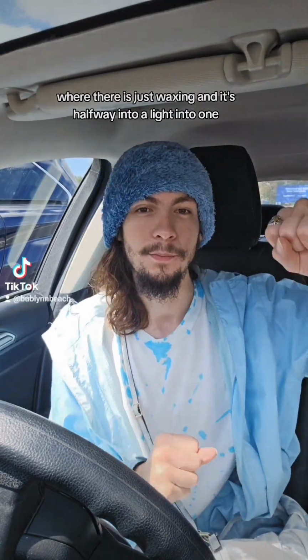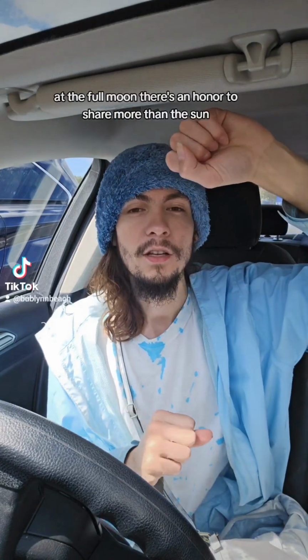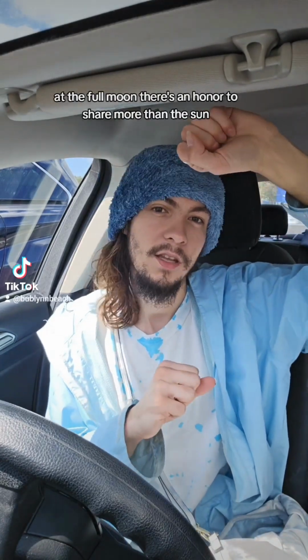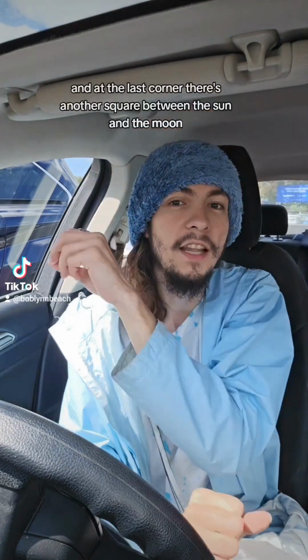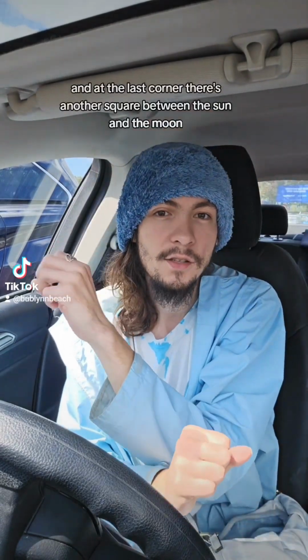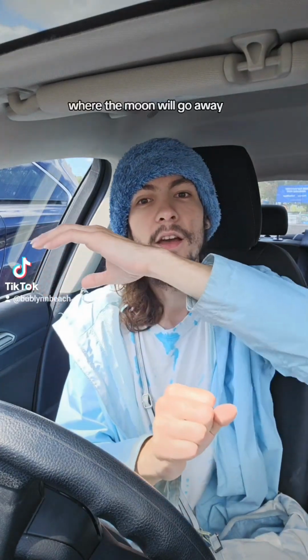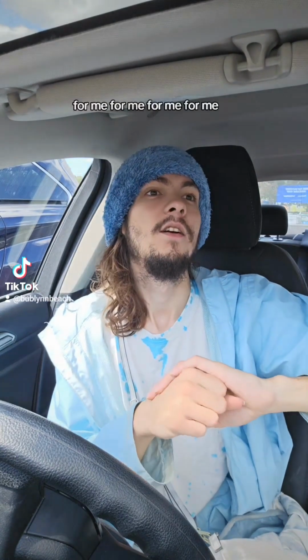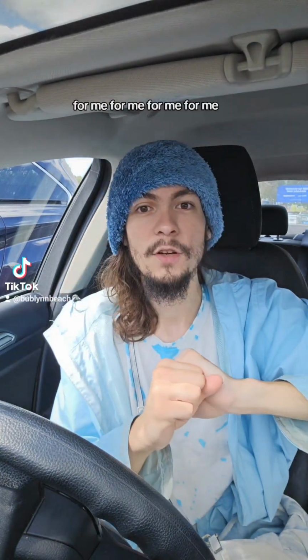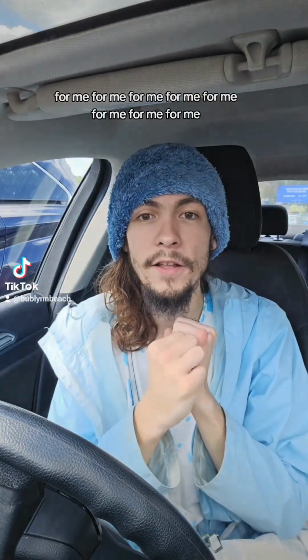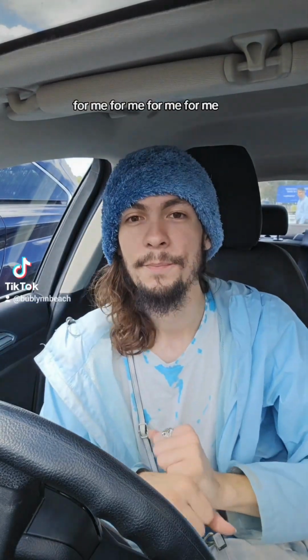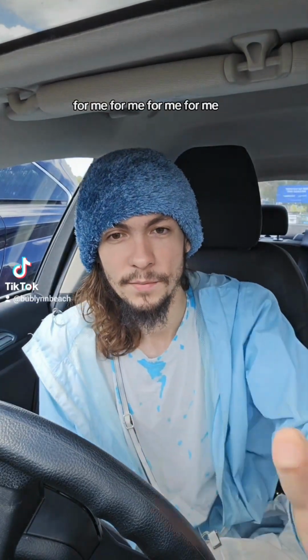into full bloom. At the full moon, there is an opposition between the sun and the moon, and at the last quarter, there is another square between the sun and the moon, where the moon will then wane or come into conjunction with the sun and fall into complete darkness once again, unless there is an eclipse.